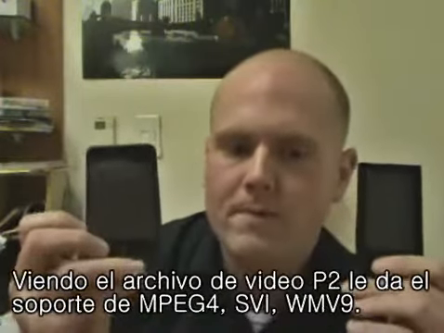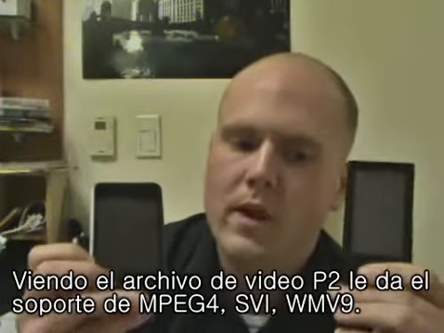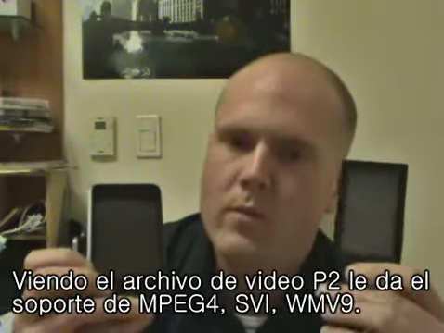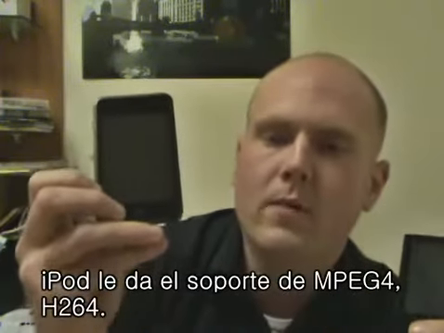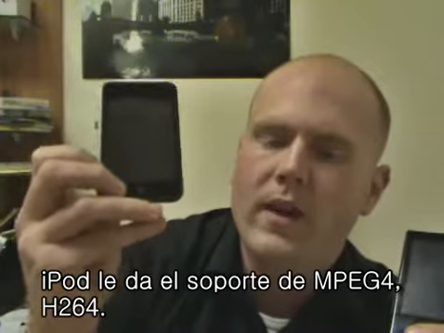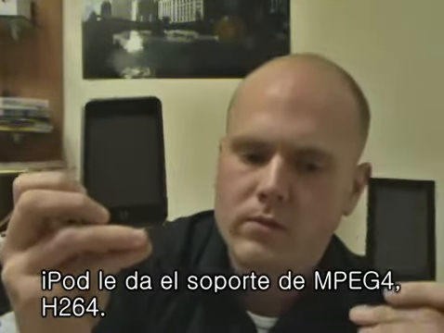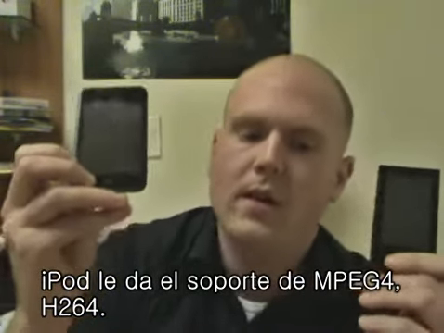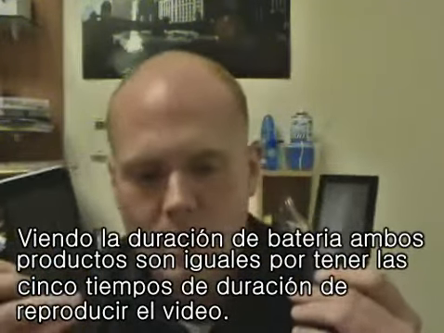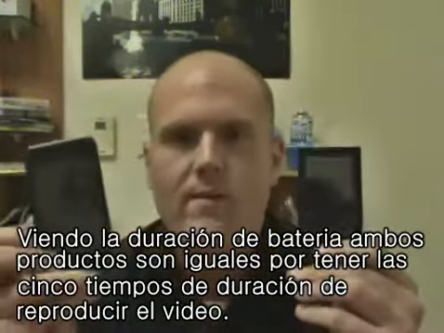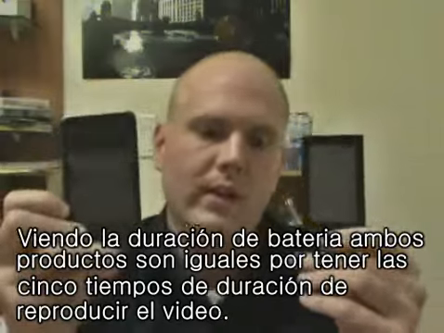Video file-wise, the P2 runs MPEG-4, SVI and WMV9. The iPod's got MPEG-4 and H.264 file types. Battery-wise, they both run 5 hours of video, so they're completely equal on that.